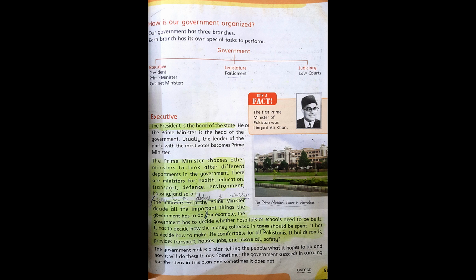What is executive? The president is the head of the state. The prime minister is the head of the government. Usually the leader of the party with the most votes becomes prime minister. Who becomes prime minister? The leader of the party with the most votes becomes prime minister.